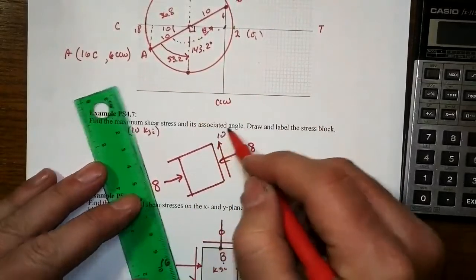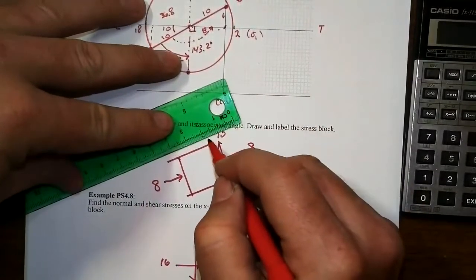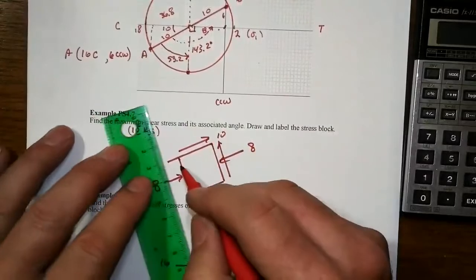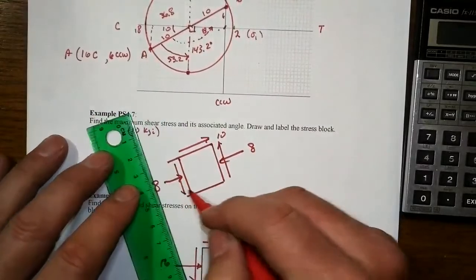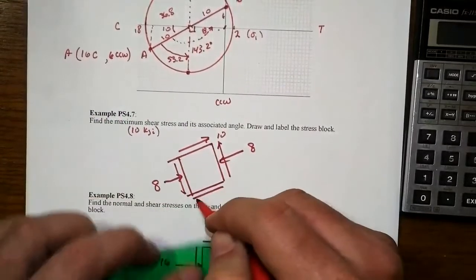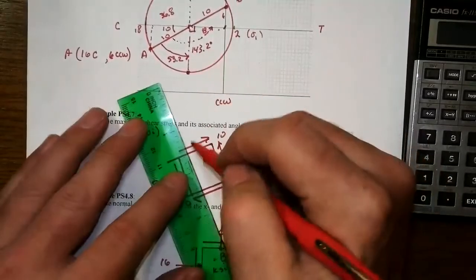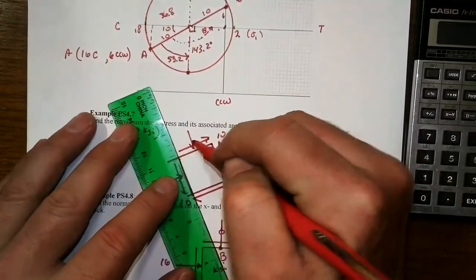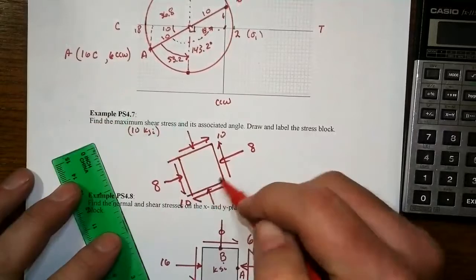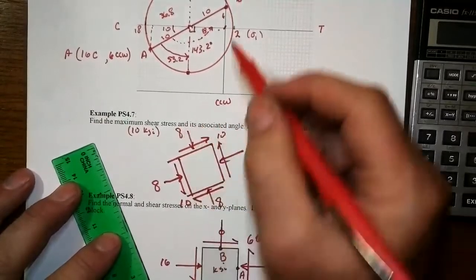Once again, that establishes all the others. How do I know those so fast?